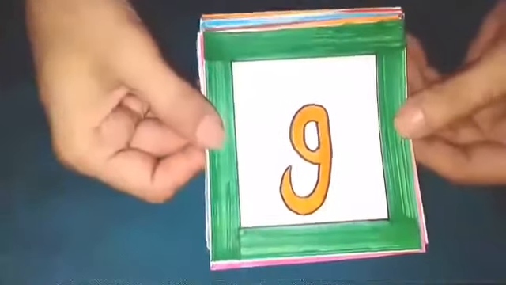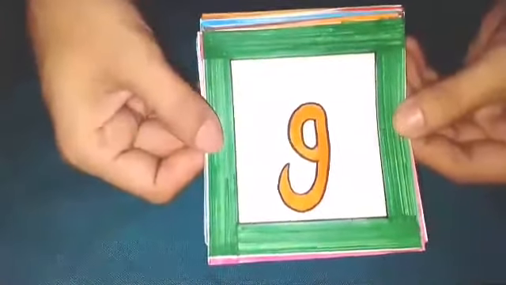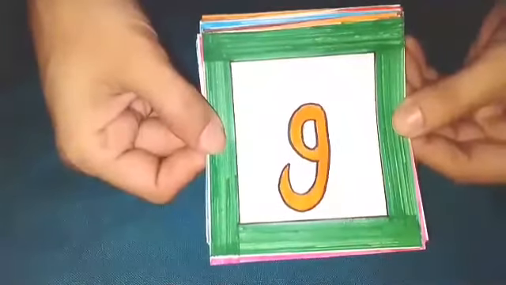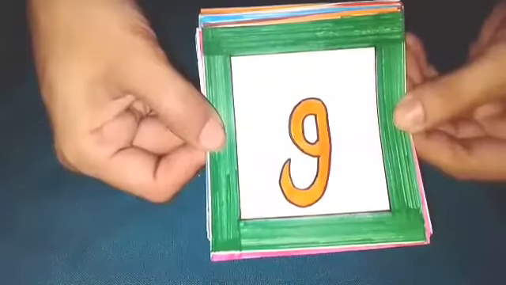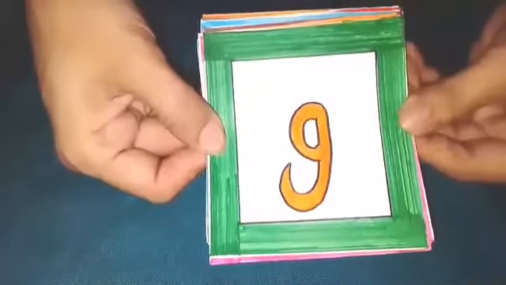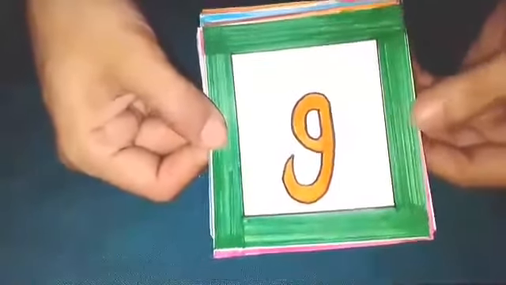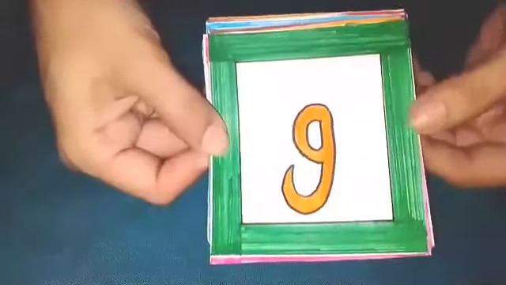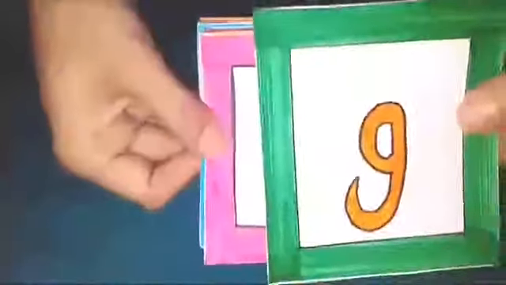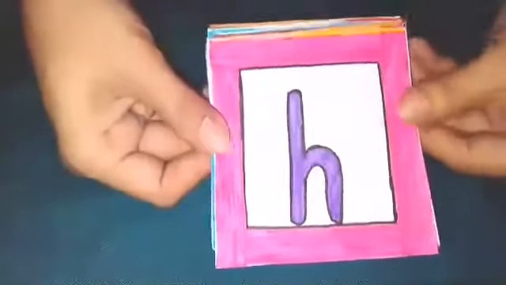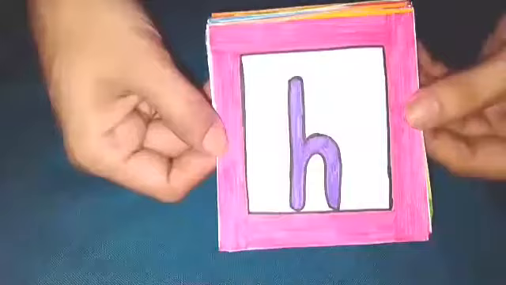The sound of G is g. G says gate. G says girl. G says goat. You have to recognize all the sounds of all the letters and the recognition of these letters properly. Next letter is H.